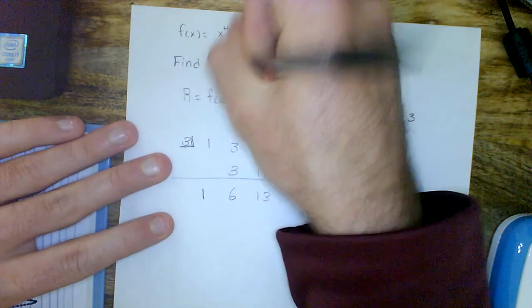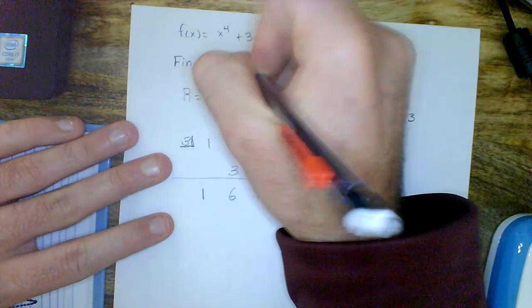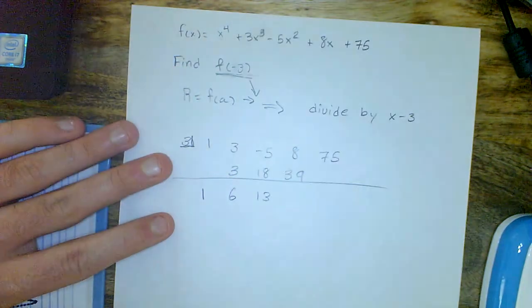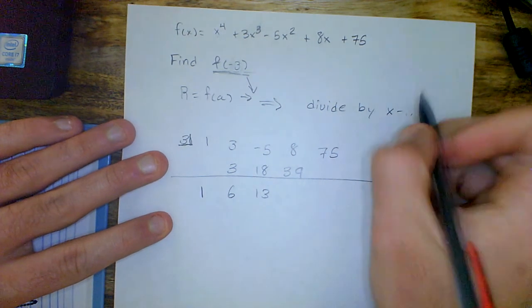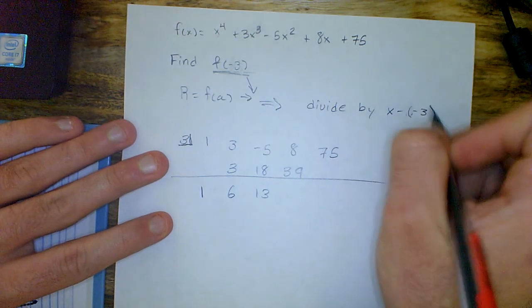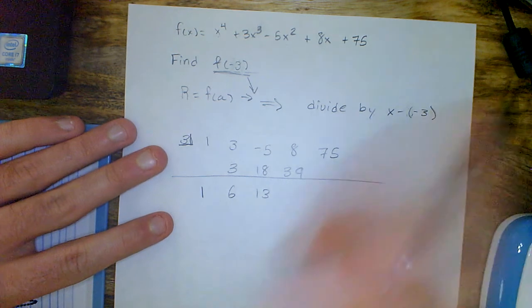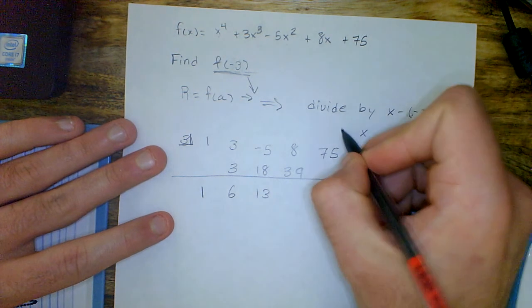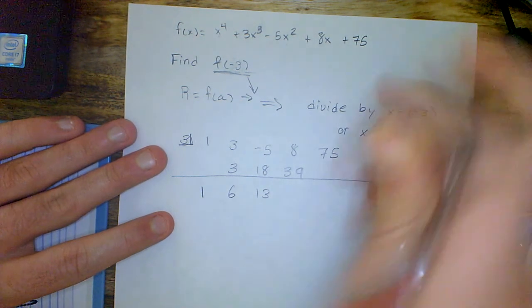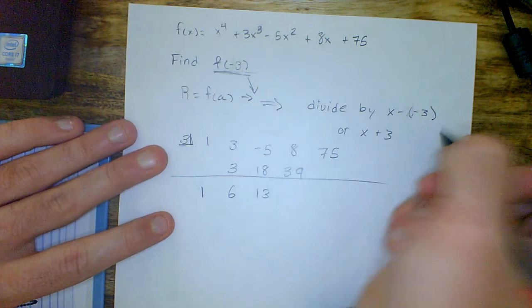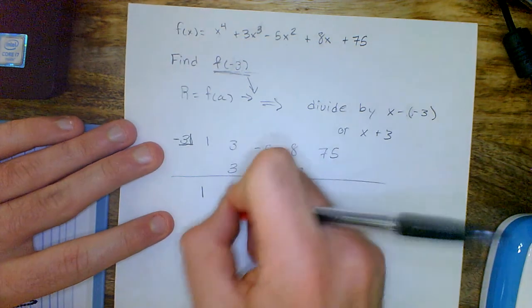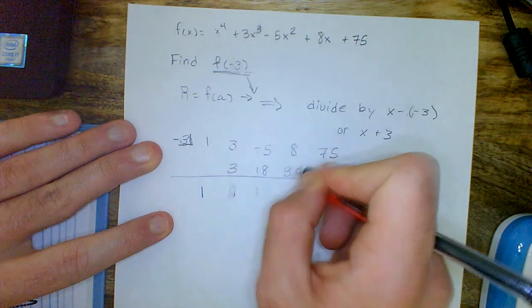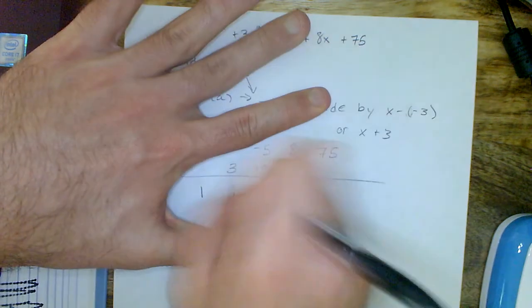Okay, here, hold on. I gave a slightly wrong problem. They want you to actually figure out what f of negative 3 is. So we should actually divide by x minus negative 3, or x plus 3. That would change, remember, a goes into this box here. So let's restart.